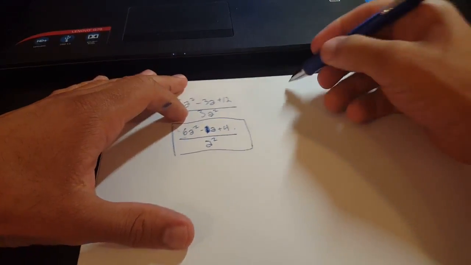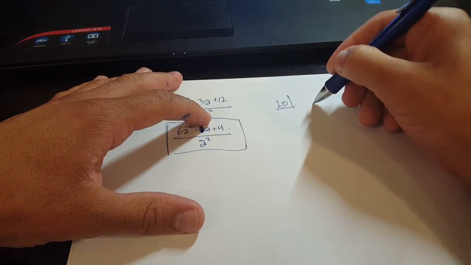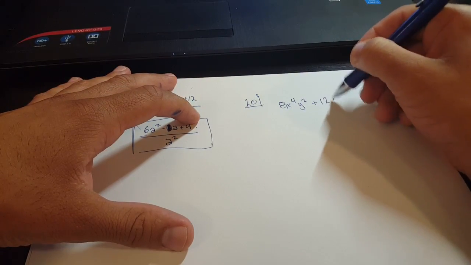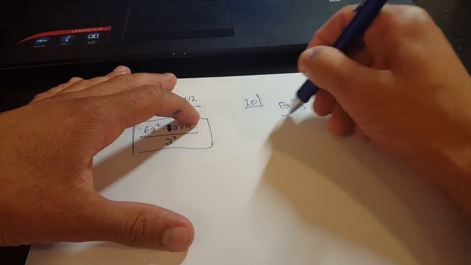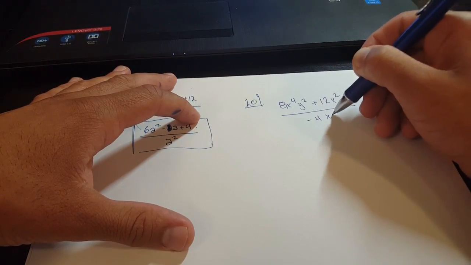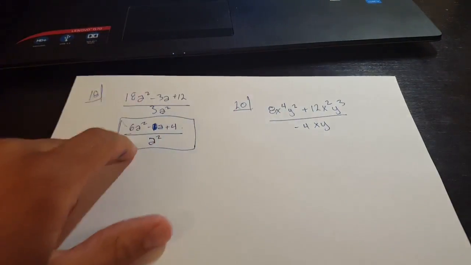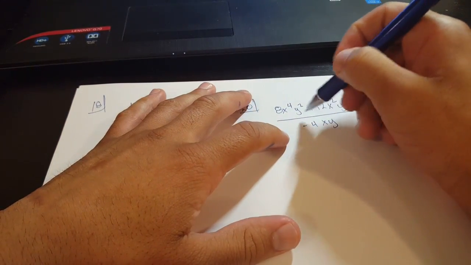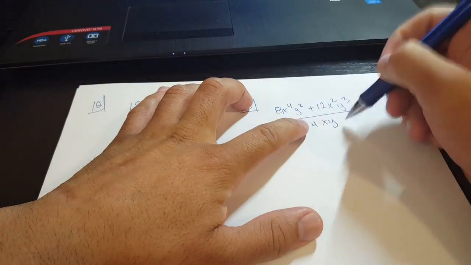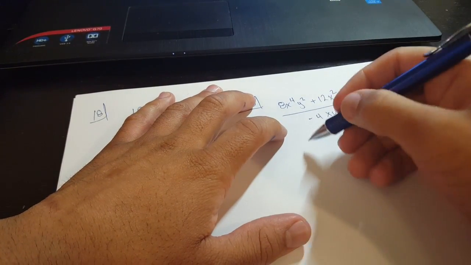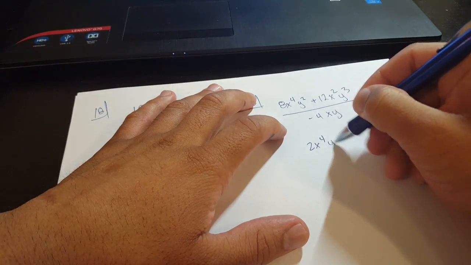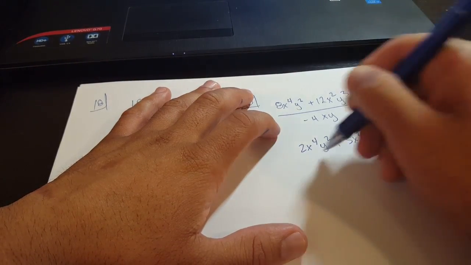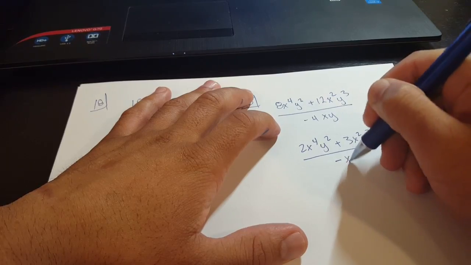Let's take another one that might be harder, like number 20. 8x to the 4th y squared plus 12x squared y to the 3rd over negative 4xy. So now same principles we looked at over here. I'm going to do this in way too many steps just so you can see the breakdown. We know that 4 can go into here and it can go into here. So we can eliminate our 4 and call this 2x to the 4th y squared plus 3x squared y to the 3rd, all of this over negative xy.